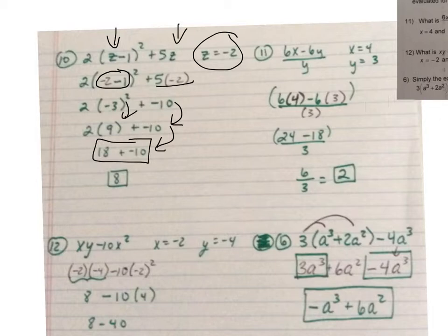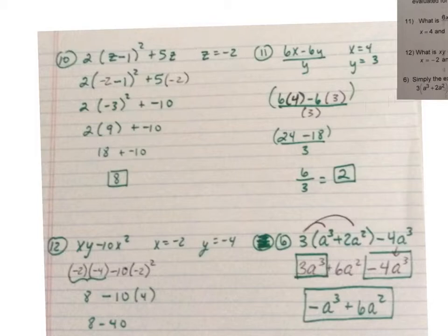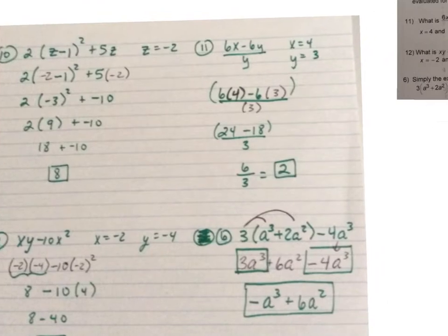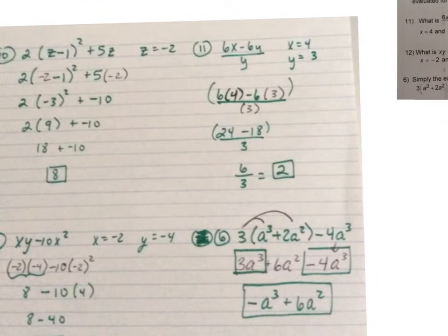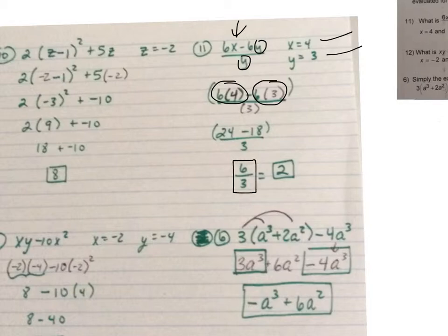On number 11, let me go ahead and erase that. Alright, on number 11, if you notice, I basically just substituted the 4 in for x and the 3 in for y. So there goes my 4, and then in these two y's goes a 3. Well, when I did that, I did this first, which was 24 minus 6 times 3, which is 18. And then again, I did the numerator first, so 24 minus 18 is 6. Now, as I came down here, I was able to reduce that to 6 divided by 3, which is just 2.